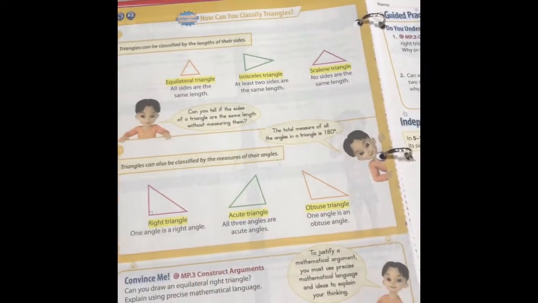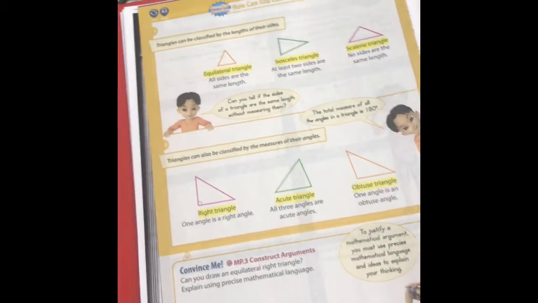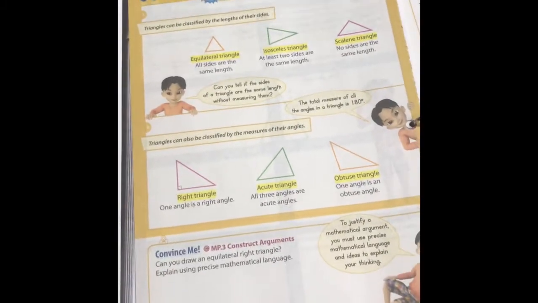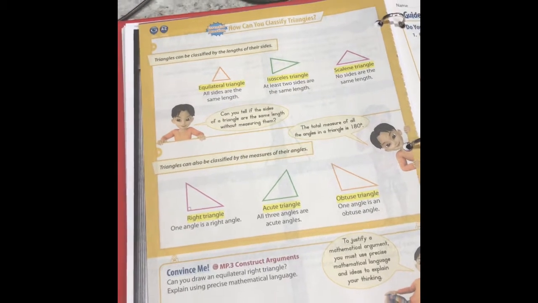Hey fifth graders, here is your video over all this geometry, right? You have to know triangles and you have to know quadrilaterals. Okay, so one thing that you need to know is that triangles have 180 degrees.